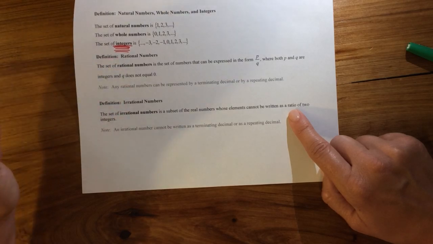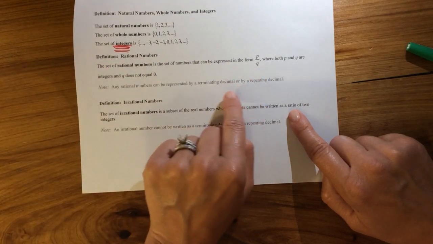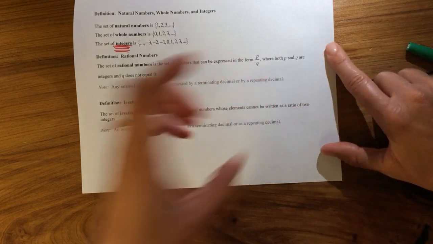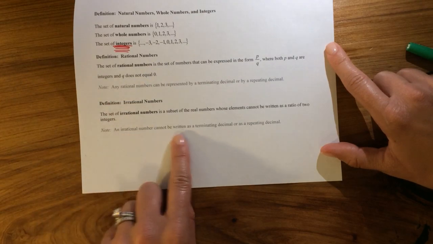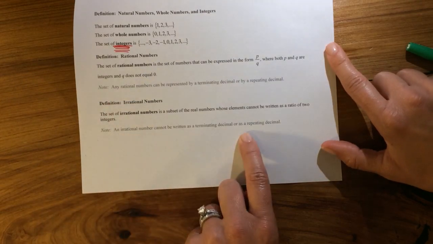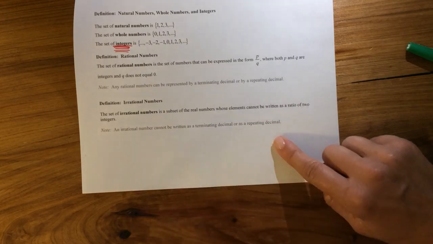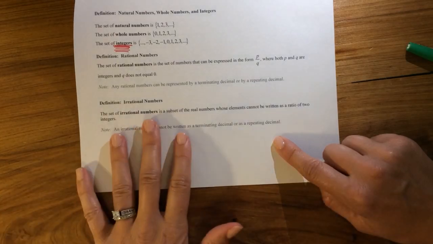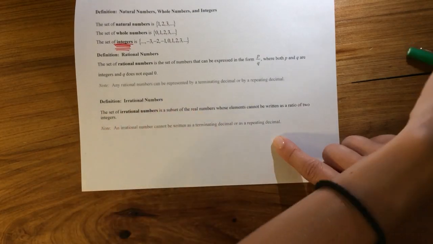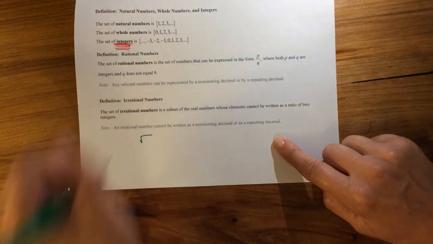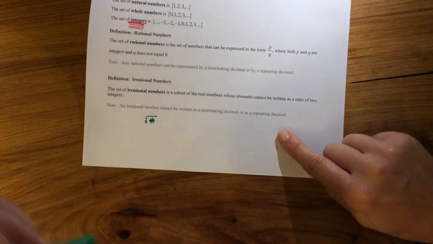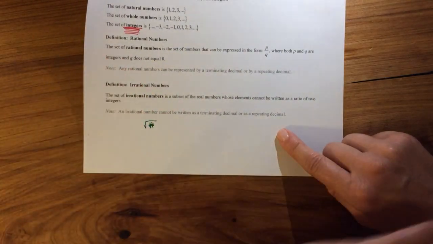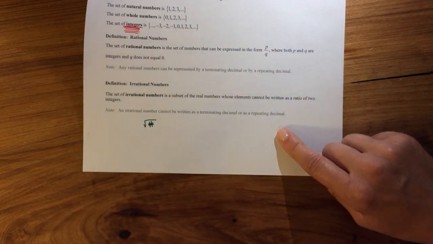Opposite of rational numbers. So if rational numbers have to be a fraction, a terminating decimal, or a repeating decimal, basically you got all the other numbers in here. So an irrational number cannot be written as a terminating decimal or a repeating decimal. Typically, irrational numbers usually have square roots or any kind of root. Remember, that's this symbol, usually with a number in it. For purposes of this class, if there's a square root in the number, irrational, okay?